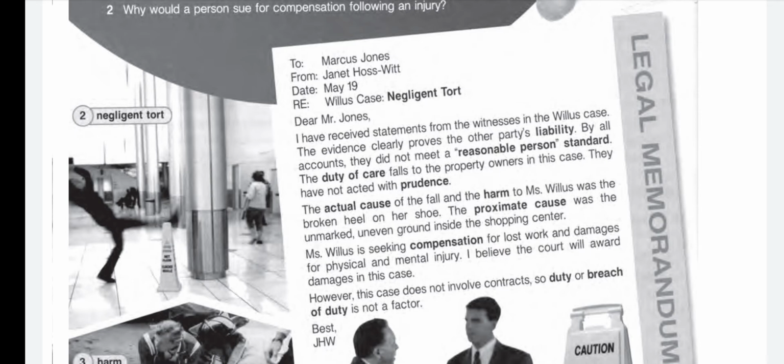A reasonable person should understand that the ground is still wet. Sorry, I keep on saying land. The ground is still wet, and they need to be careful when they're walking on it. They're a reasonable person. If something like this happens, then it's still not the fault of the person.